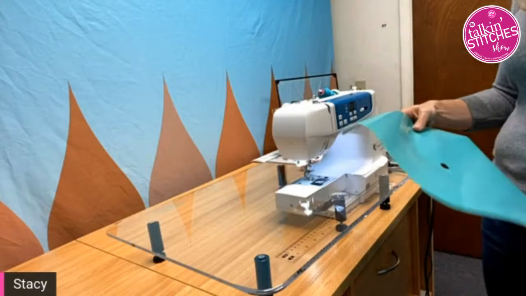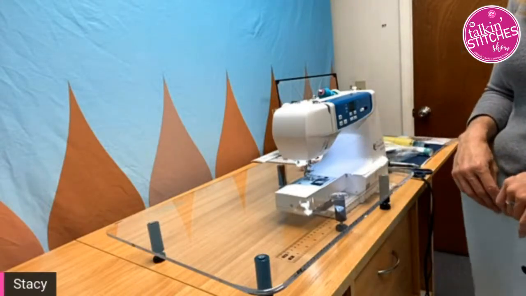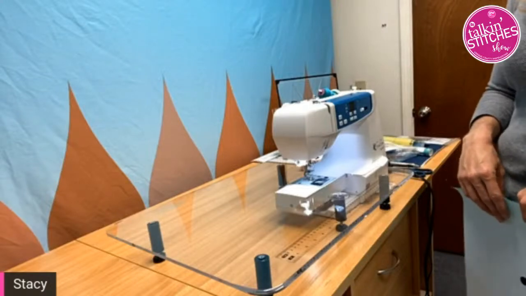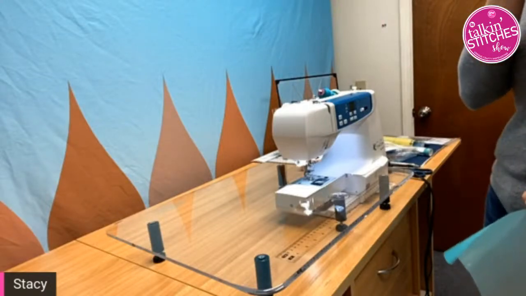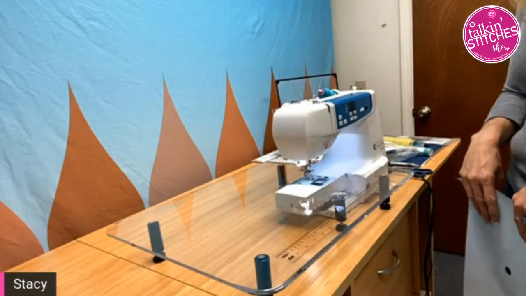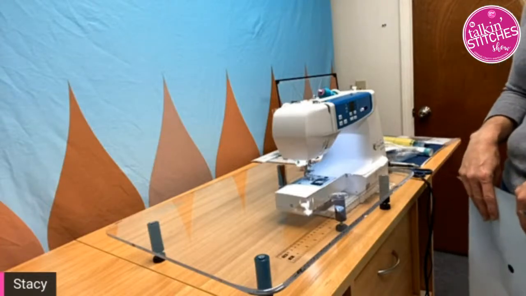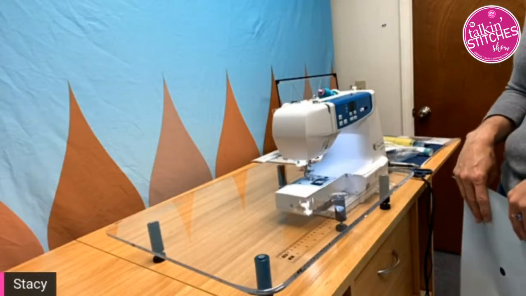Okay, so now what I'm going to do is show you some of the accessories that we've developed along the way for our Sew Steady tables. And then I will take a moment, if you're okay, and show you another awesome table option that we've developed as well. And we'll go from there. How does that sound? That sounds great.